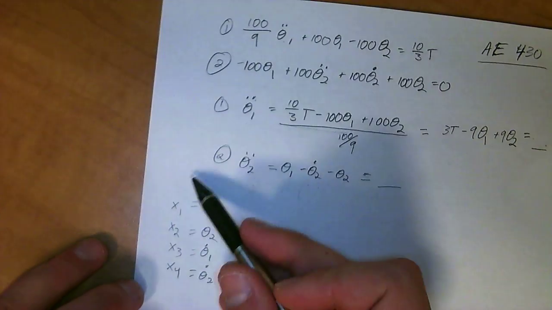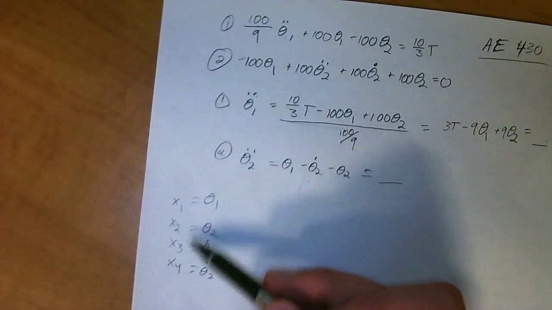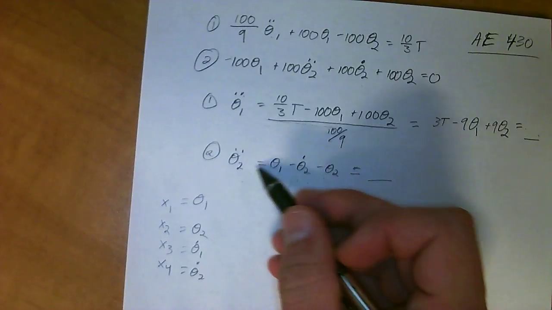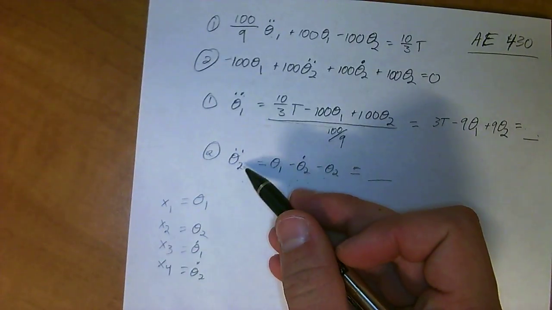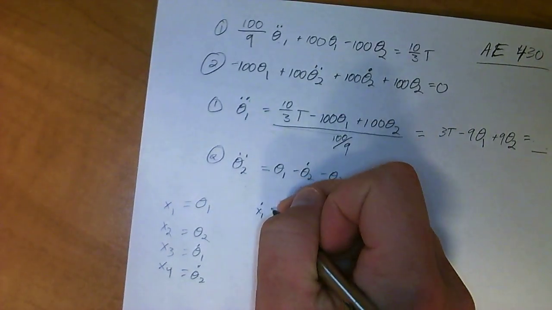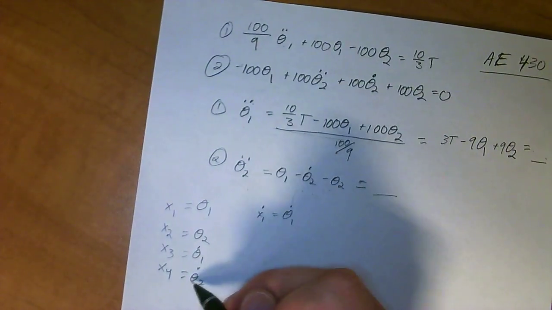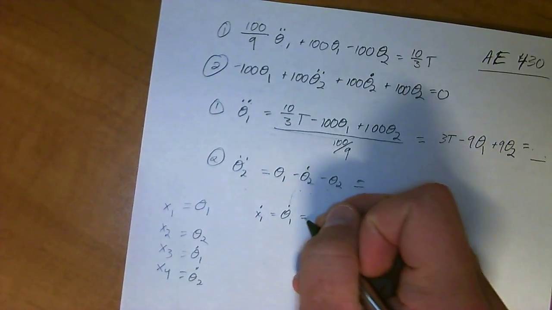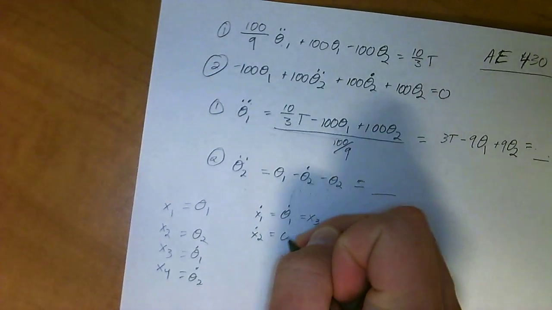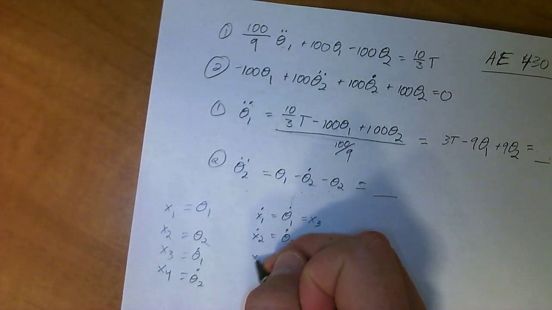And now you have all your states identified as a single variable, basically, something that can be put into a single vector. So then, in order to encompass all the different states that we have here, like theta 2 double dot, in order to represent it as an x, we're going to take x1 dot is equal to theta 1 dot, which in turn we find is actually equal to x3. And then we've got x2 dot is equal to theta 2 dot, which is equal to x4.